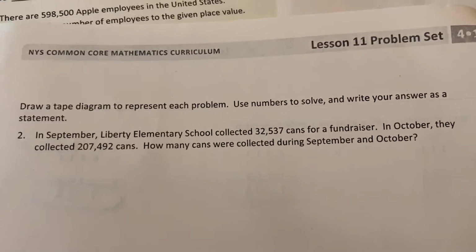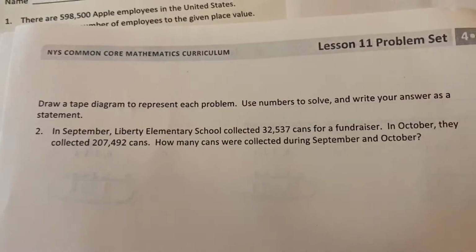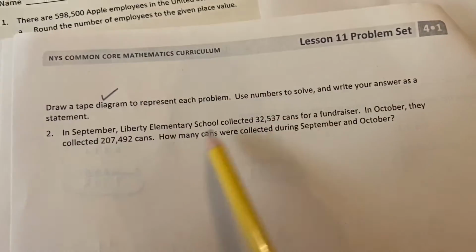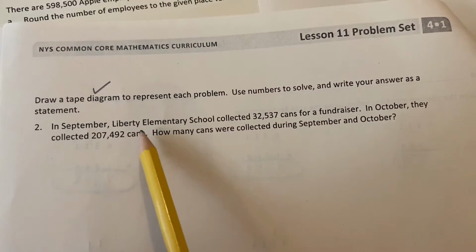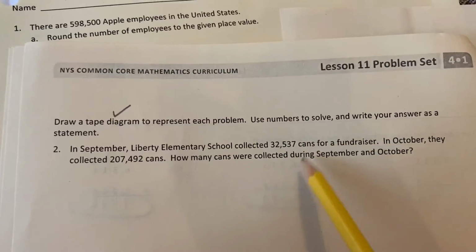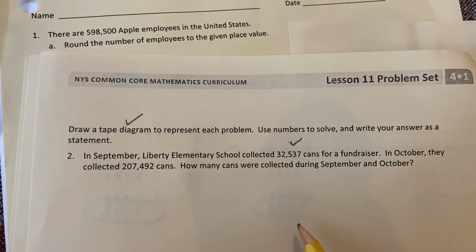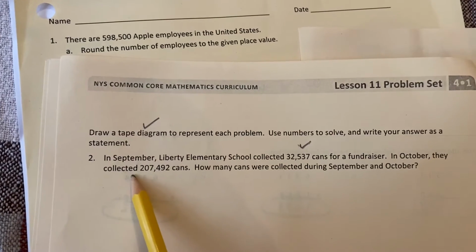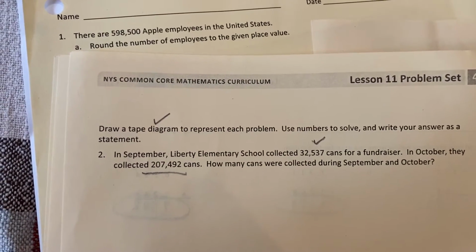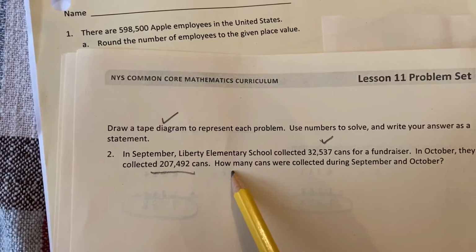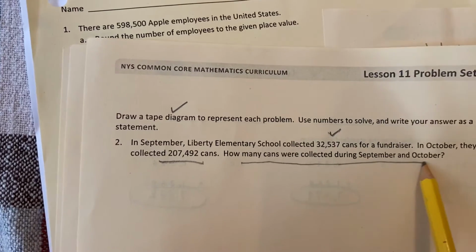So there's that word tape diagram, and I showed you one earlier, and I'll model that for you again. We are using a tape diagram as the directions are showing. Number 2 says, in September, Liberty Elementary School collected 32,537 cans for a fundraiser. In October, they collected 207,492. How many cans were collected during September and October?